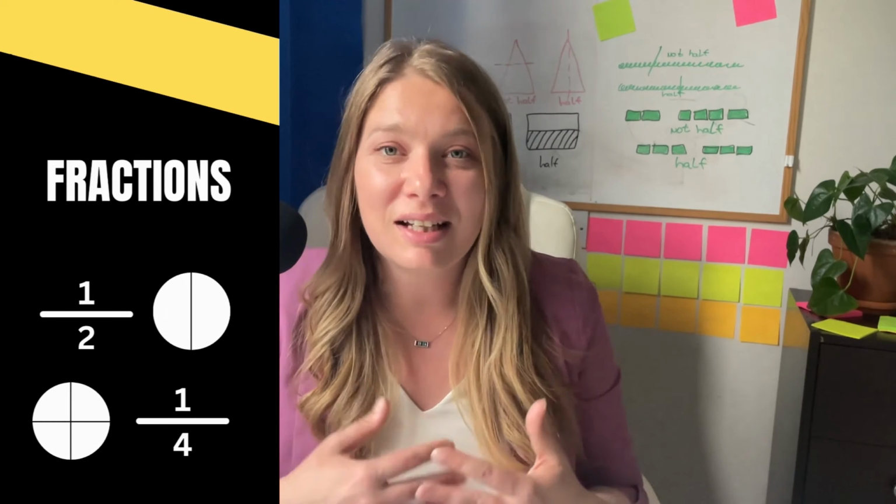In year 1, luckily for us, children are introduced only to half and a quarter. Pretty simple. But the element that we need to pay attention to is that the fraction itself represents an absolutely equal part of a whole.